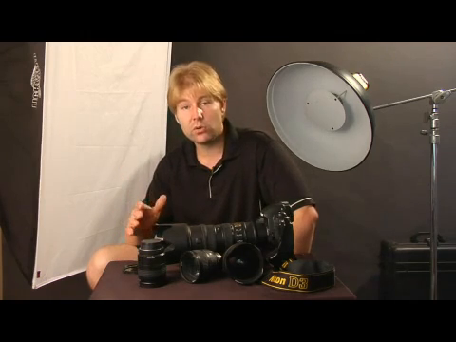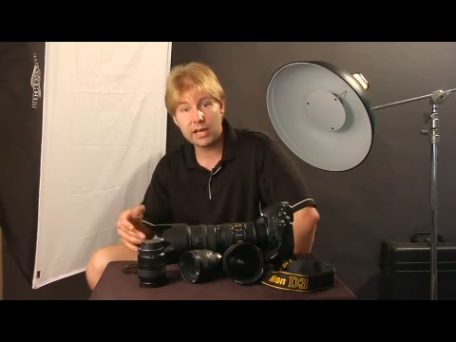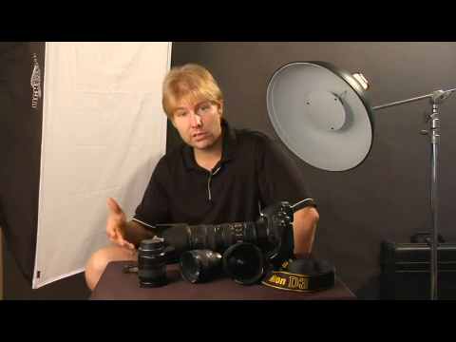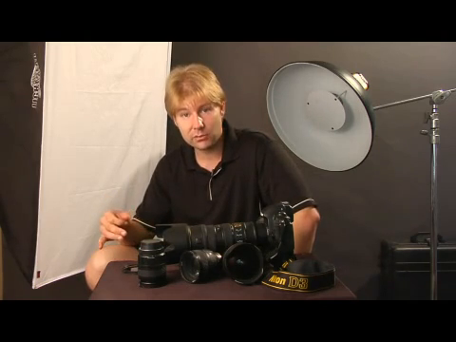Now, if you want to go up, say somebody's walking down the sidewalk, you want to freeze them. They're not moving really fast, but they're still moving. You want to freeze that motion, and you have a 60mm lens on your camera. ISO 400 is the standard. You want to be at 1/25th.